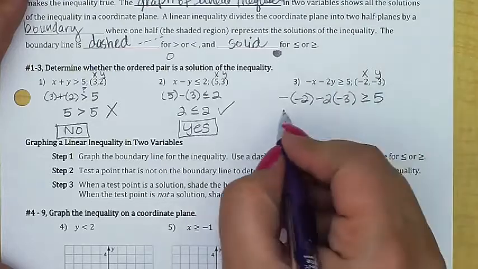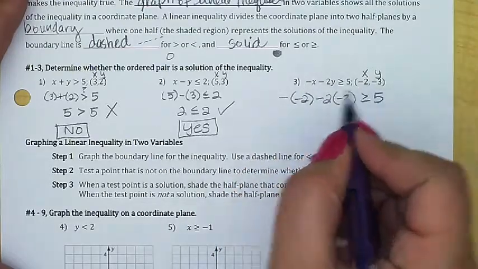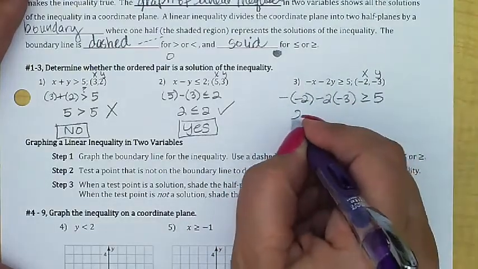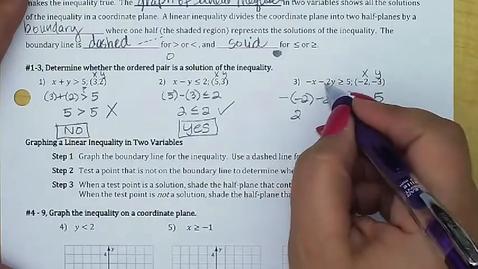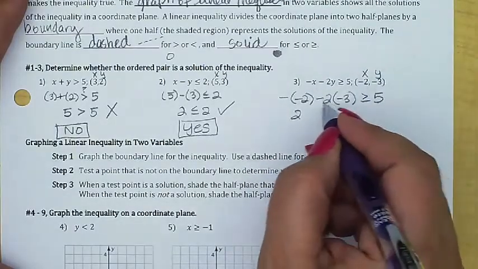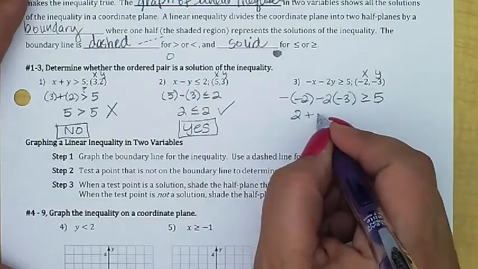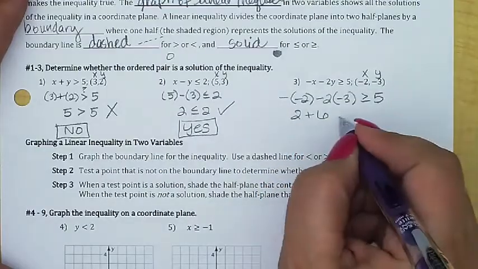And then let's clean up some of these signs. The minus a negative, or a double negative, becomes a positive. And then a -2 times a -3, when I do that product, I get a positive 6.